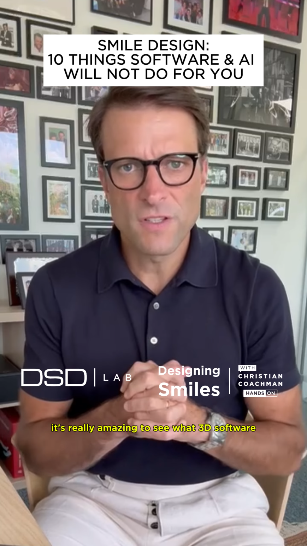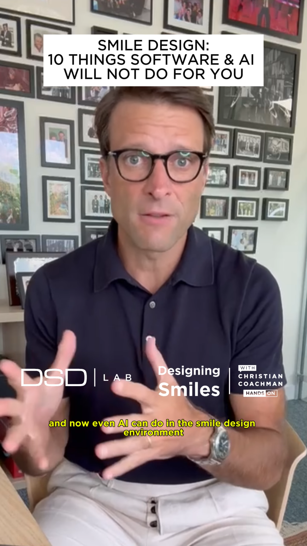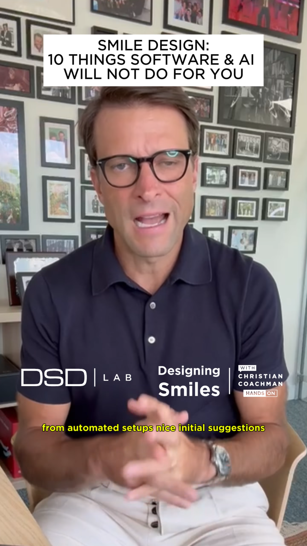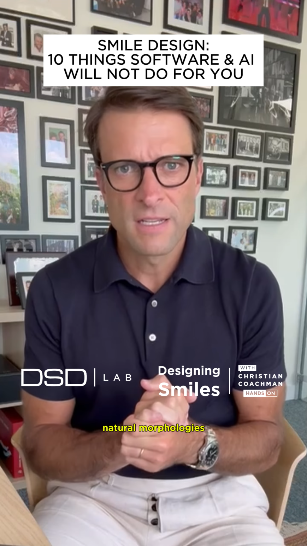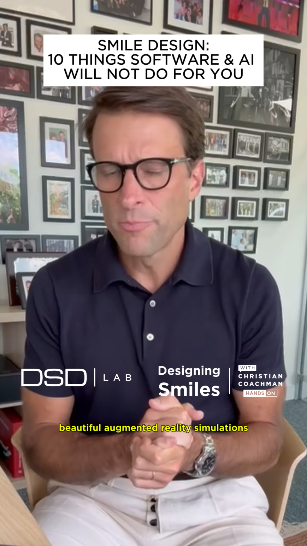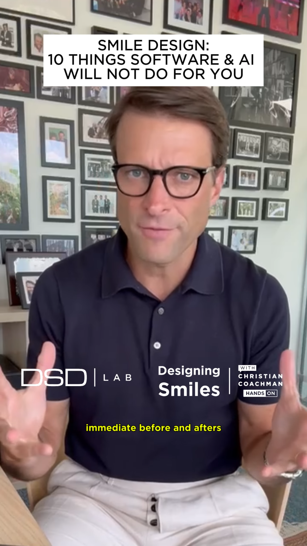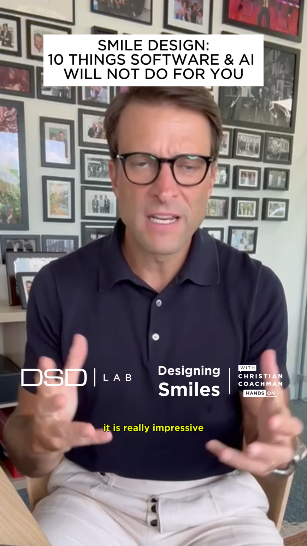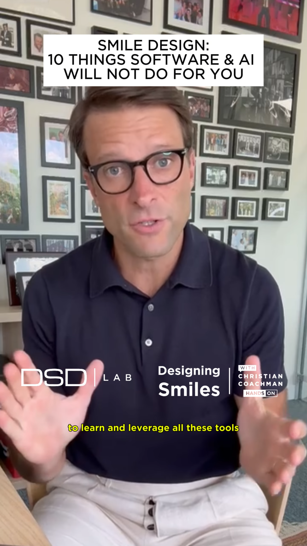It's really amazing to see what 3D software and now even AI can do in the smile design environment. From automated setups, nice initial suggestions, natural morphologies, beautiful augmented reality simulations, immediate before and afters. It is really impressive and very useful for us as smile designers to learn and leverage all these tools.